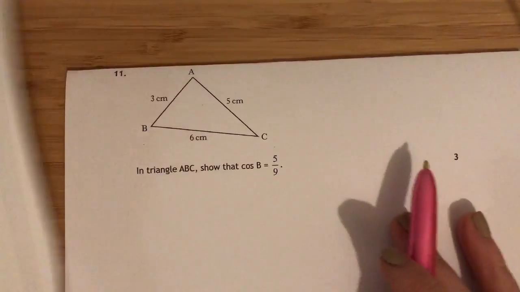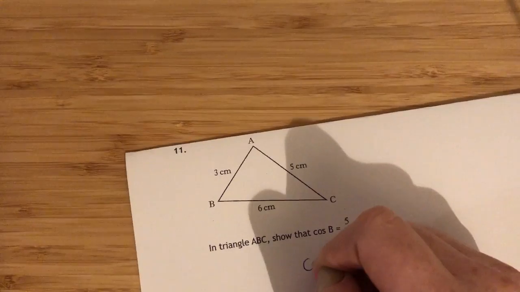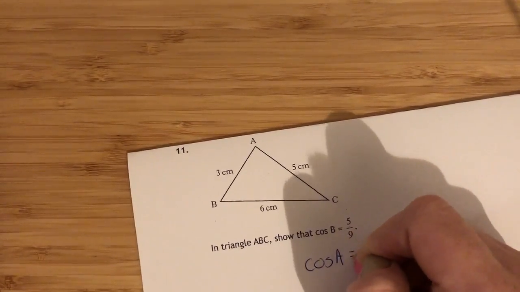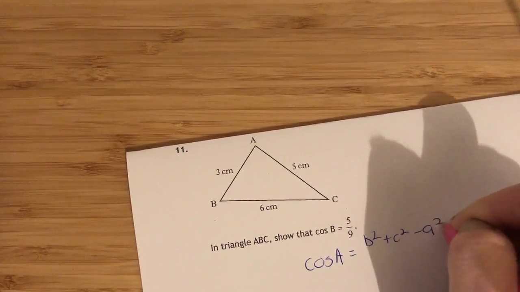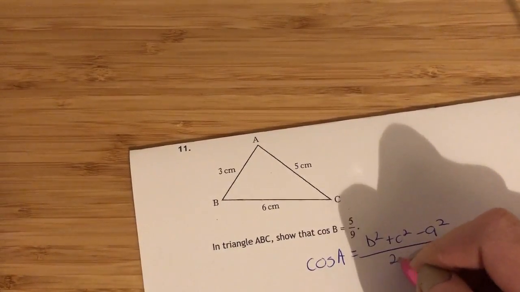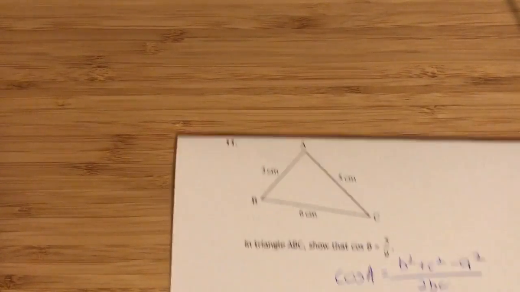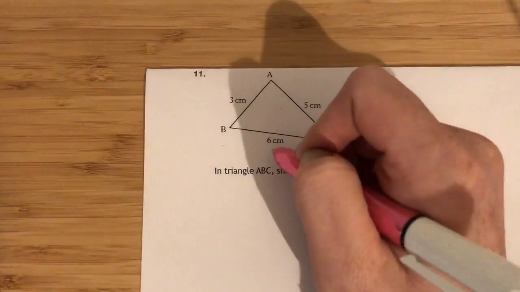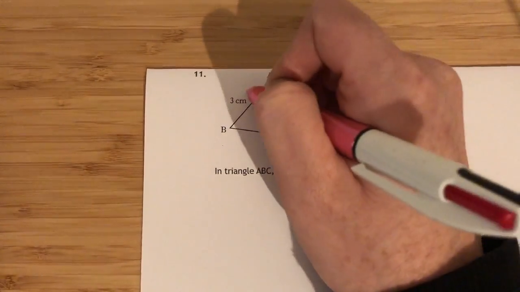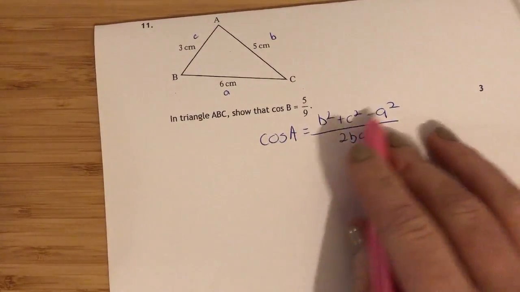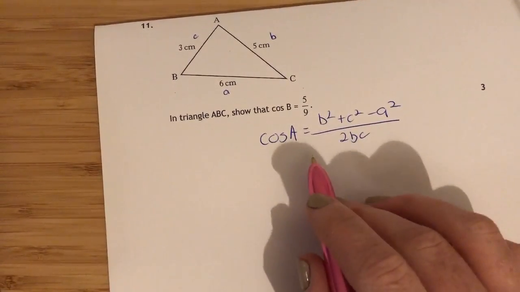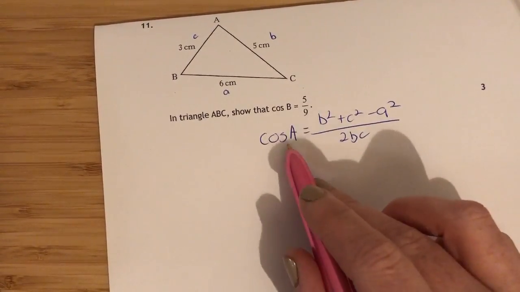So writing it out as normal, we have cos A equals B squared plus C squared minus A squared. So I'm just copying it down exactly from the formula sheet. Now we do have A, B and C, so this is where you've just got to be really careful that you're using the right ones. I'm going to show you now if we were to rewrite this, or you can do it the way I've done the last two where you just start substituting numbers in.